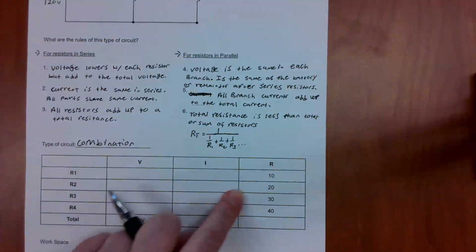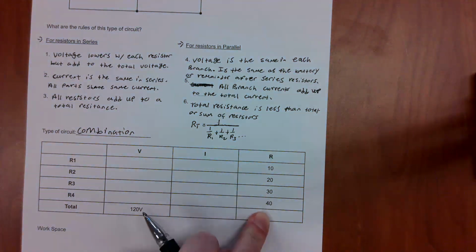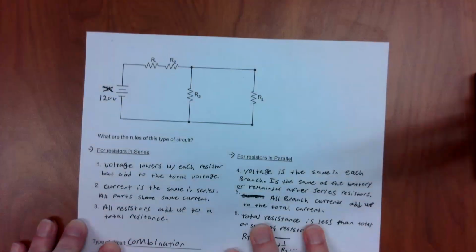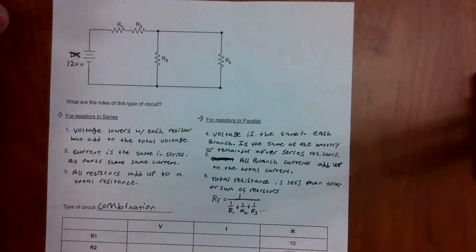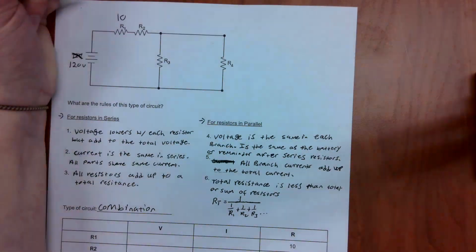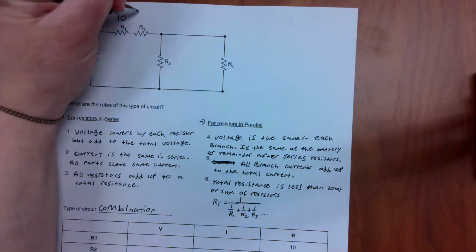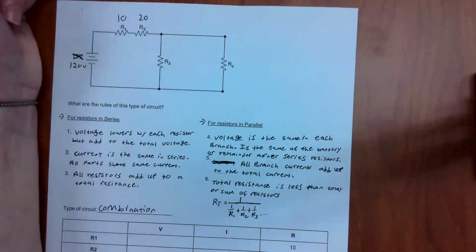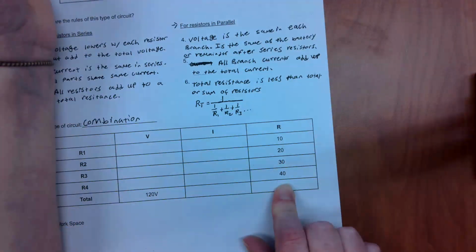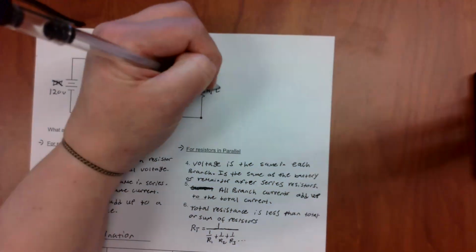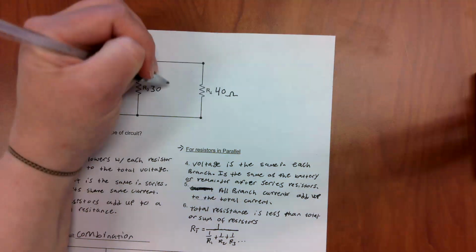And then I have resistance numbers for our 1 through 4. And we can actually put those numbers in up here so that you can reference it later. R1 is 10. So that's up here. 20 is R2. R3 is 30. And R4 is 40 ohms.